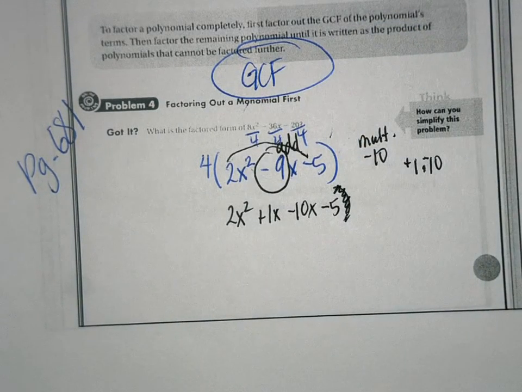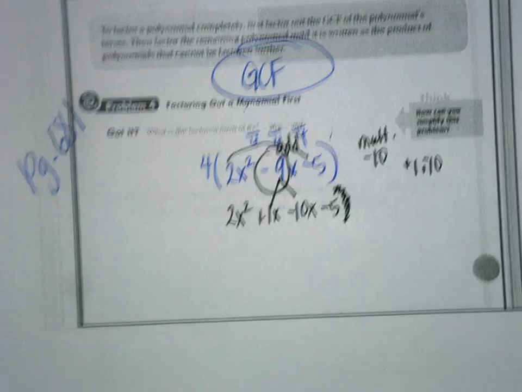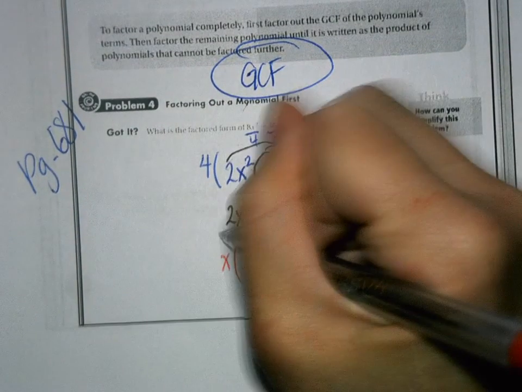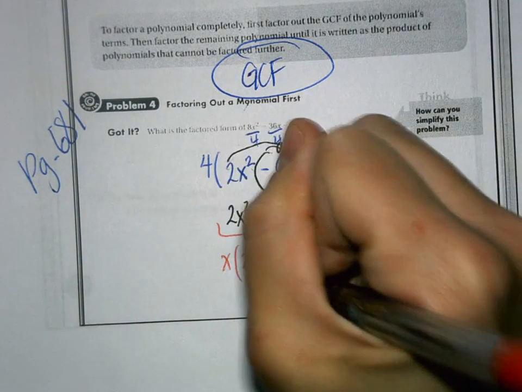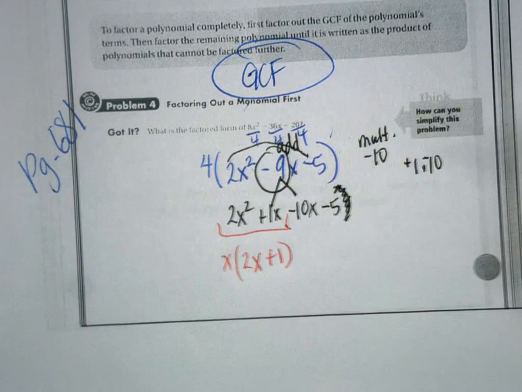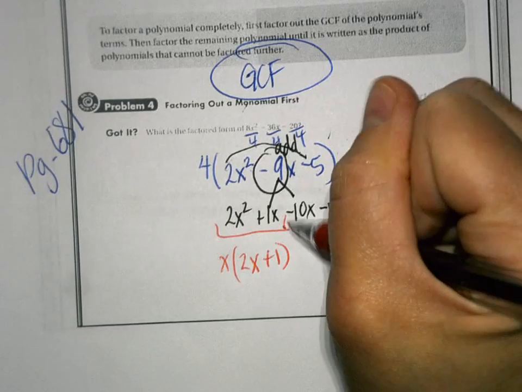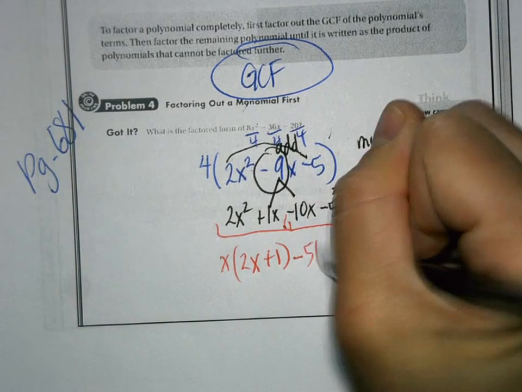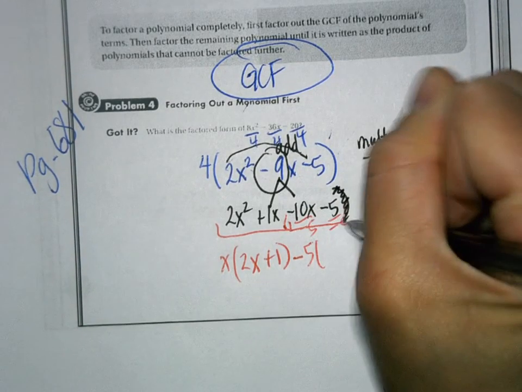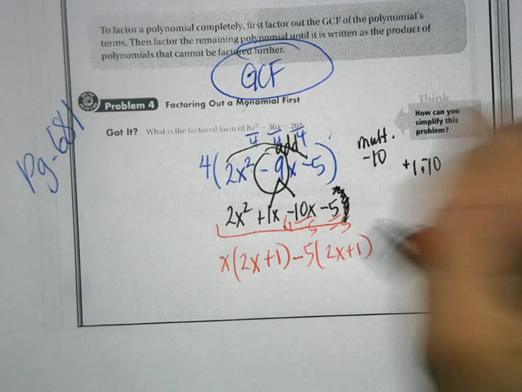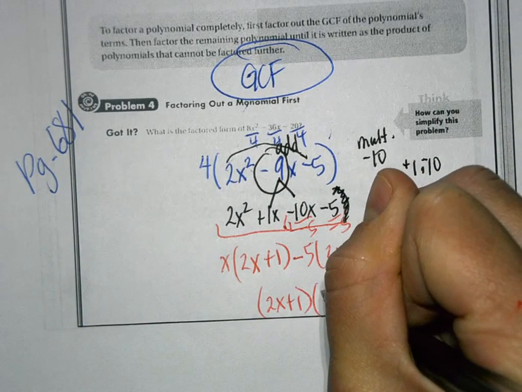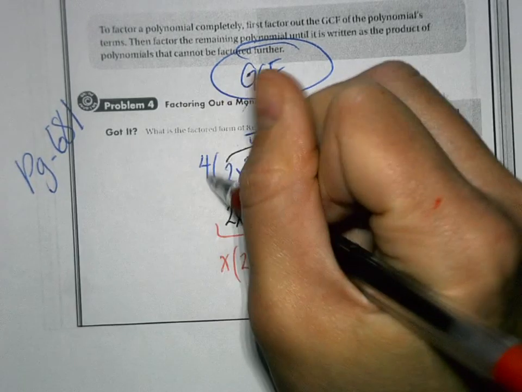So that is how we got negative 9x. What is my GCF for my first group? X. And I'm left with 2x plus 1. What is my GCF of the second group? Negative 5. We divide by negative 5, and so my factored form is 2x plus 1 and x minus 5, but what do I need to make sure stays in front? 4.